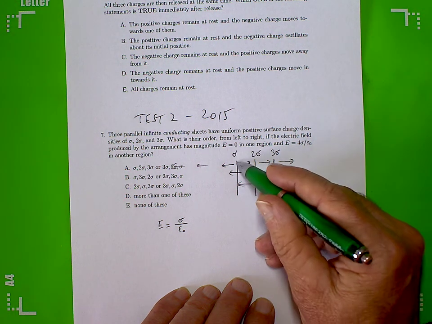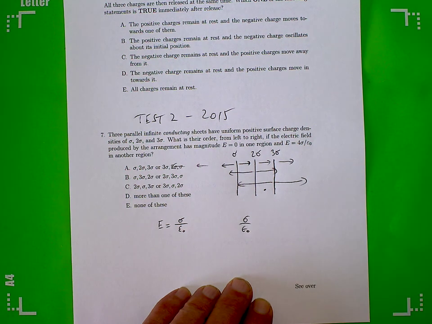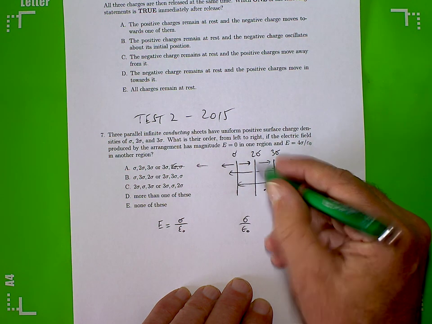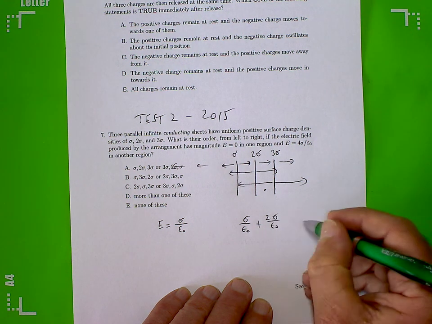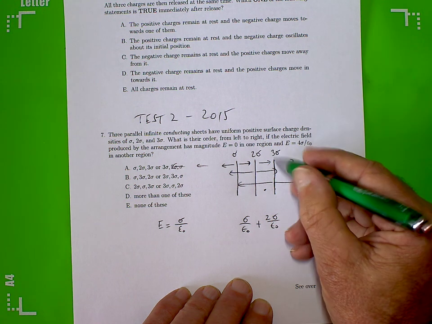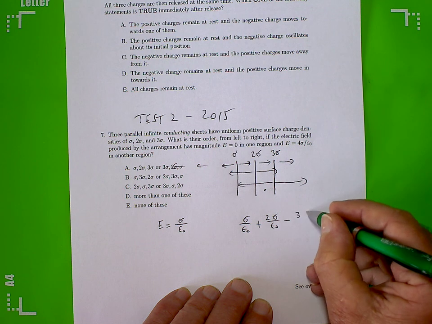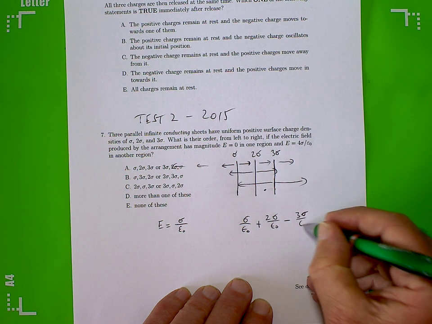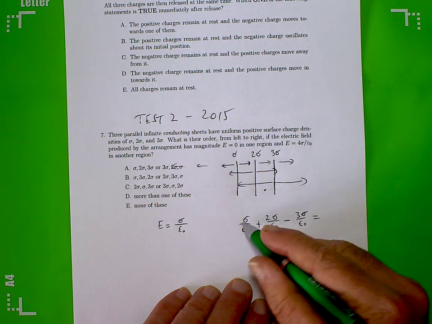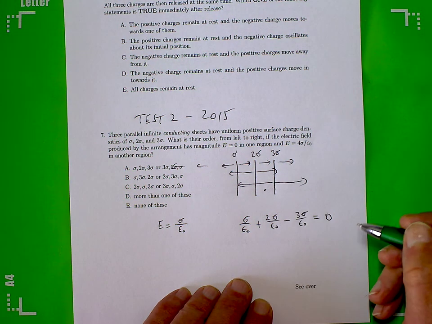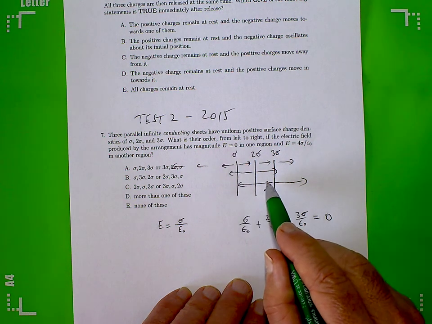Well, from here we have a field of sigma over epsilon naught going to the right. From the 2 sigma one, we have 2 sigma over epsilon naught going to the right, and from the third one, the field will be to the left, so we'll make it negative, and that's going to be 3 sigma over epsilon naught. So the field in this region is 1 plus 2 is 3, minus 3 is 0. So this might be the answer, because we've got a field E equals 0 in this region.